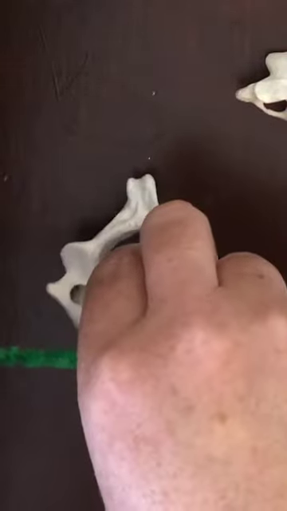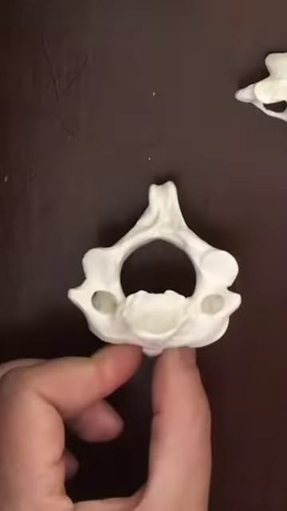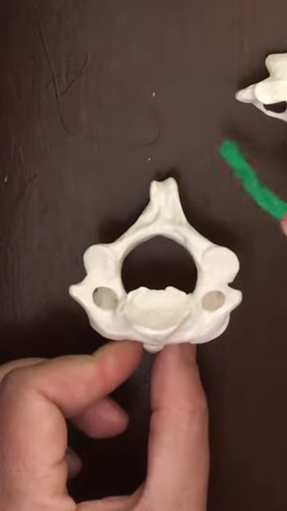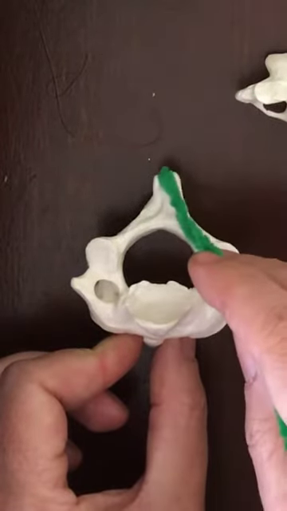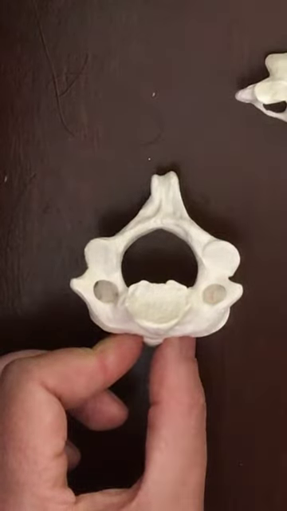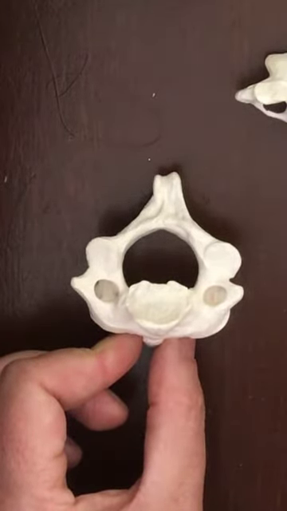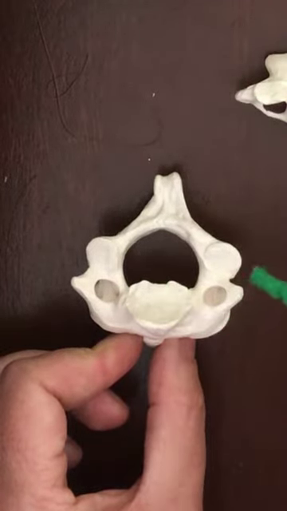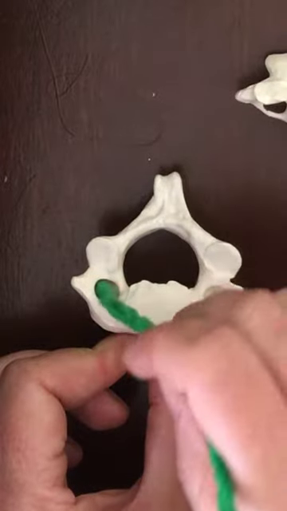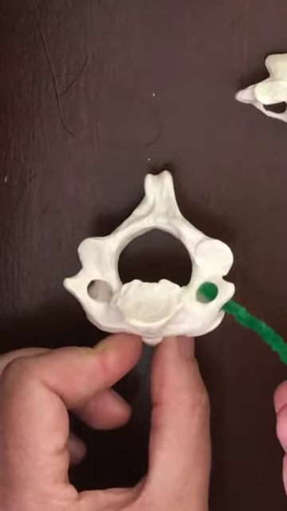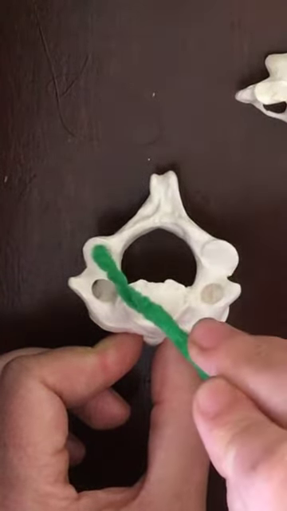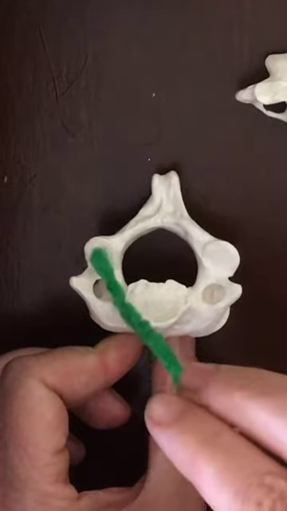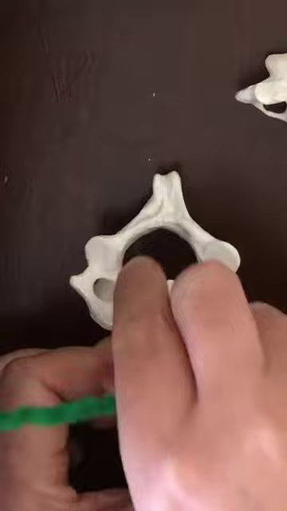Let's look at it from the inferior view. Probably won't stay up because of that dens. You have the spinous process. Notice how the spinous process has a little bifurcation here. Looks kind of like a letter Y. This is called a bifid spinous process, and it can be commonly found on cervical vertebrae, though it does not have to be found on cervical vertebrae. Here's our body, transverse process with transverse foramina, vertebral foramen, and then these are the inferior articular processes. So these would articulate with the third cervical vertebra.